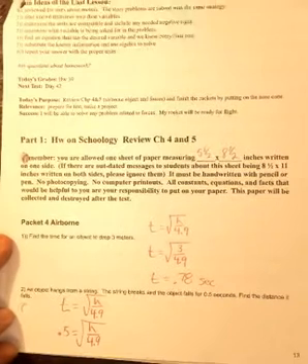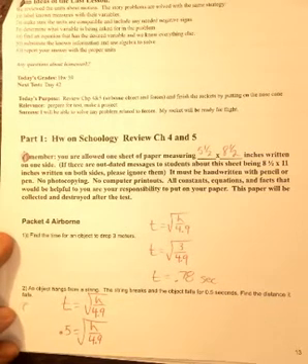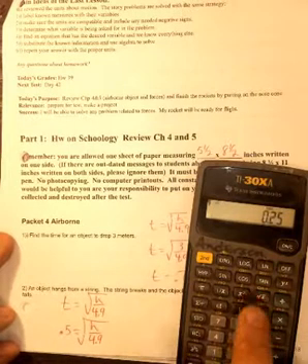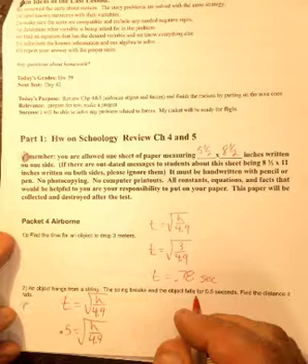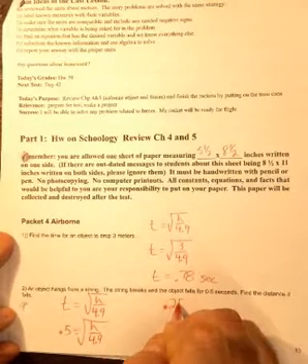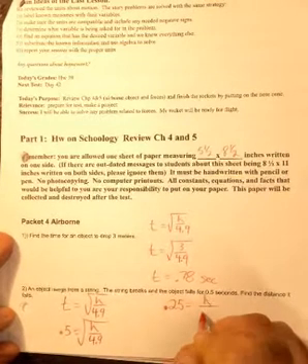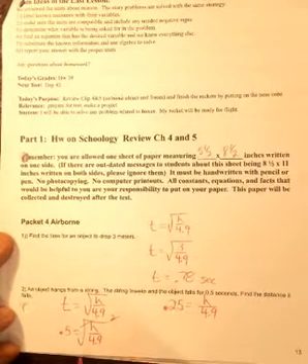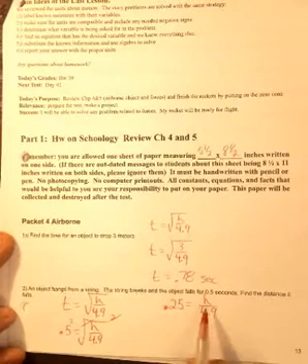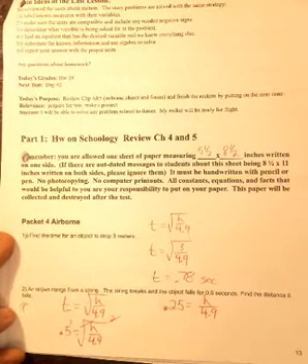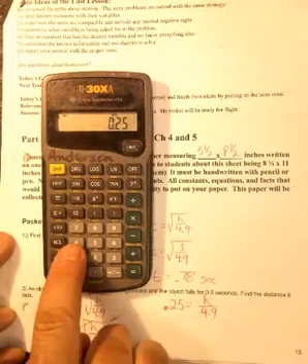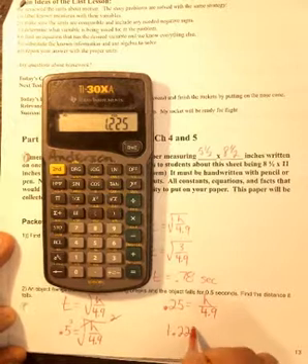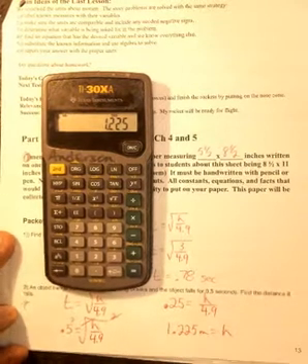And now I want to get the h by itself. So the first thing I'm going to do is square both sides. 0.5 squared is 0.25. On the right hand side, the square and the square root cancel out. Okay, I want to get the h by itself, so now I multiply by 4.9. 1.225 meters is the h.